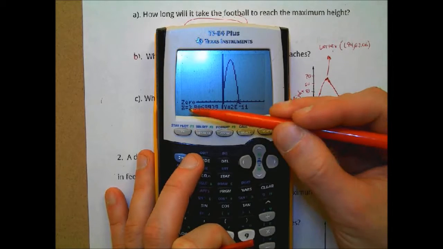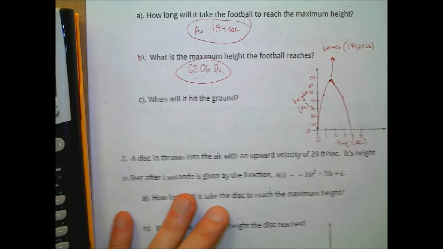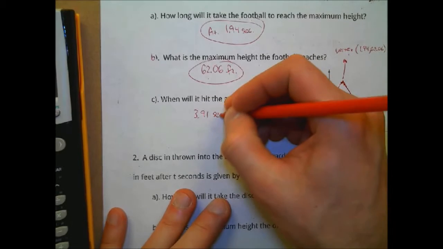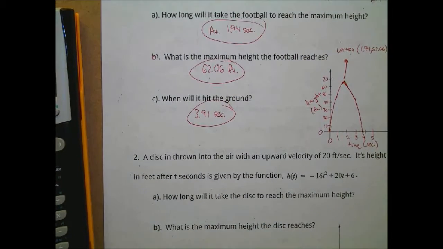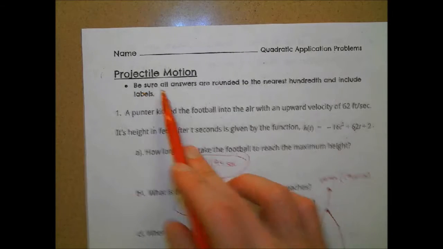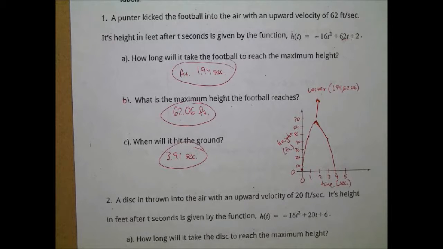So 3.91. Really? Did you use trace or did you use the 0 command? Okay, use the 0 command and you'll get the same answer as I got. So after 3.91 seconds. Please make sure you're including labels here, folks. Labels are a part of it, right? It says in the directions even: be sure all answers are rounded to the nearest hundredth and include labels. All right, bring it up here, Grace, and I'll take a look at them. Okay? So, questions on that?